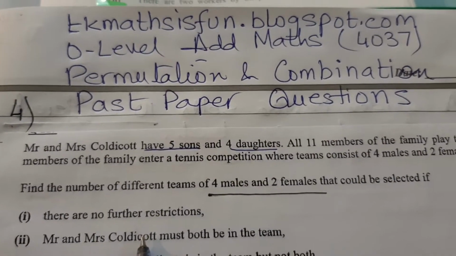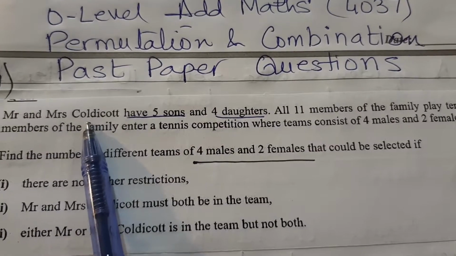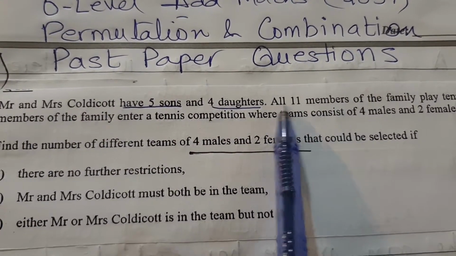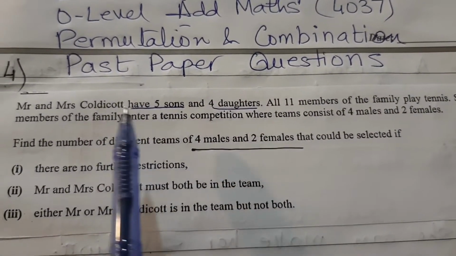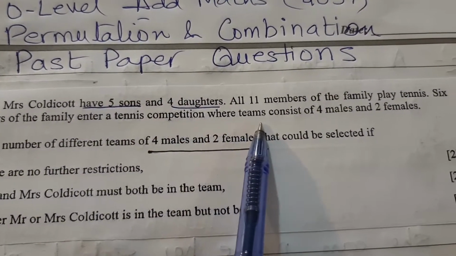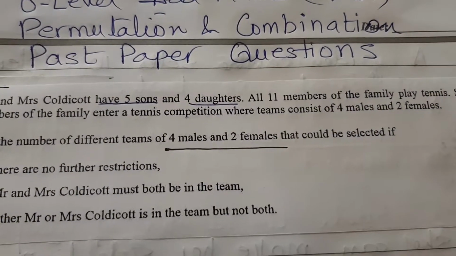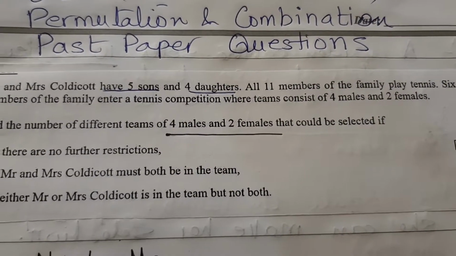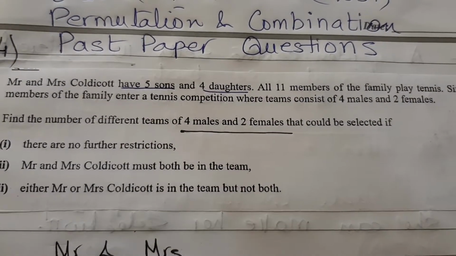So let's start with question number 4. The question says that Mr. and Mrs. Caldecott have 5 sons and 4 daughters, and all 11 members of the family play tennis. 6 members of the family enter a tennis competition where teams are arranged consisting of 4 males and 2 females. So in short, they have to make a team of 6 members, which should have 4 males and 2 females. This is the condition, and altogether they are 11.